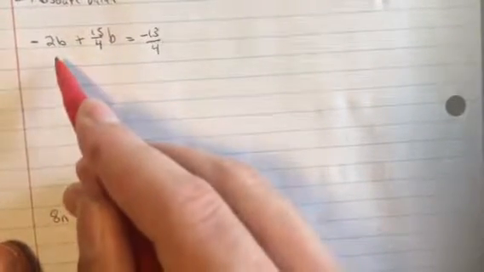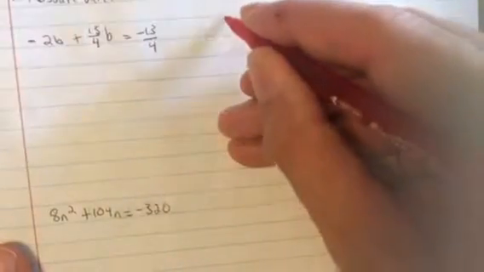Here is a linear equation with fractions in it. We'll notice that they're both being divided by 4. There's a few ways to do this. You could turn this into a fraction and combine like terms by turning this into fourths. But when I see fractions, the easiest thing to do to get rid of them is to multiply both sides of the equation by the least common denominator.